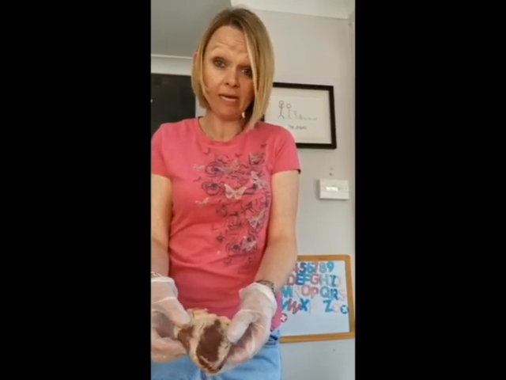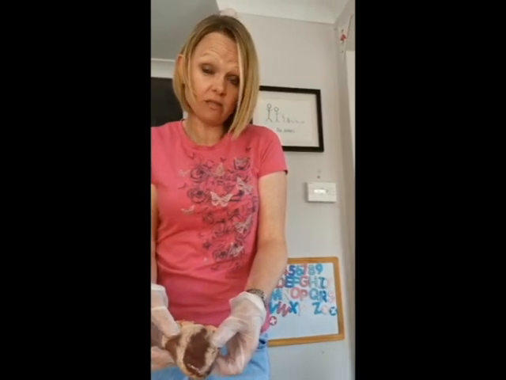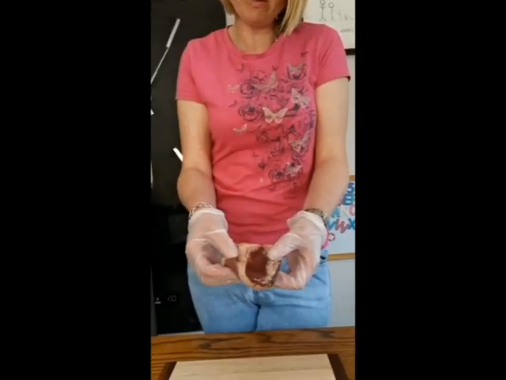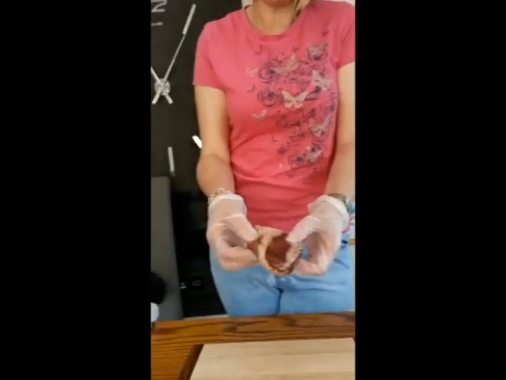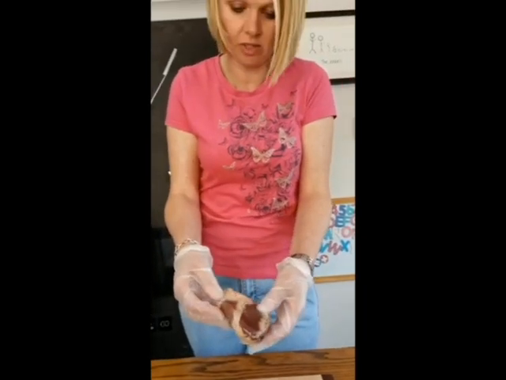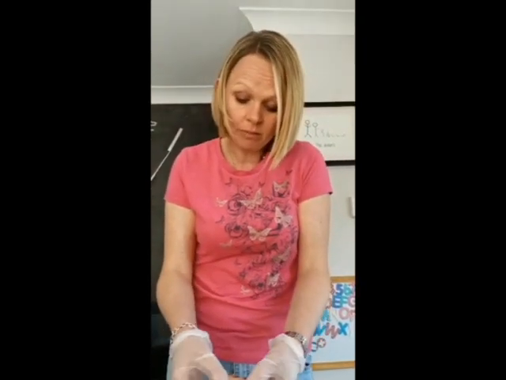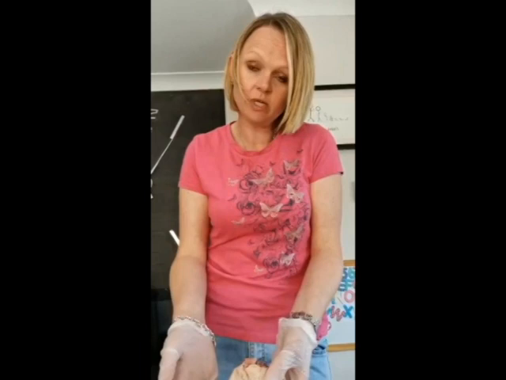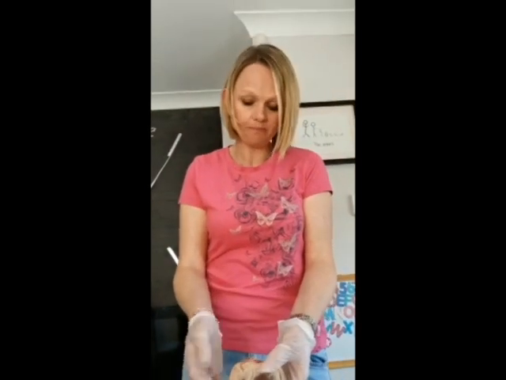So if your heart completely failed, obviously you'd die, so if you were suffering from really bad heart failure, then you could have a heart transplant from a donor. So what I'm going to do is start talking to you about what bits are where.